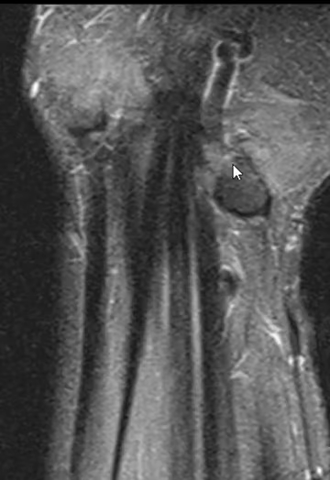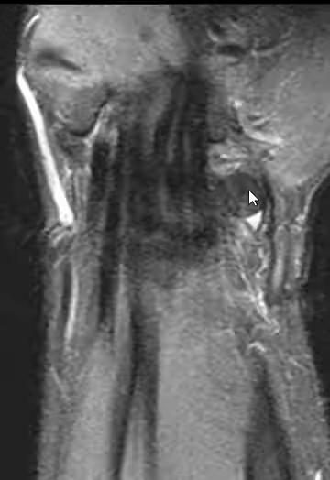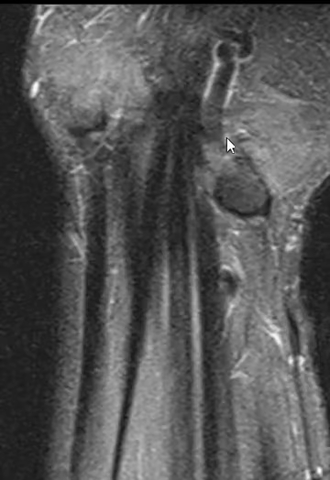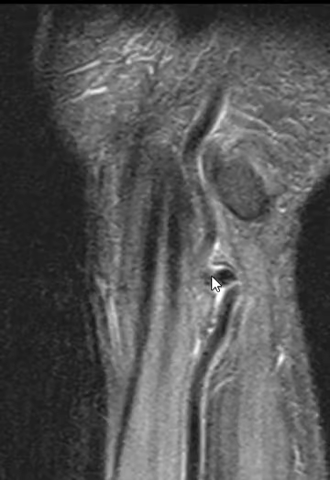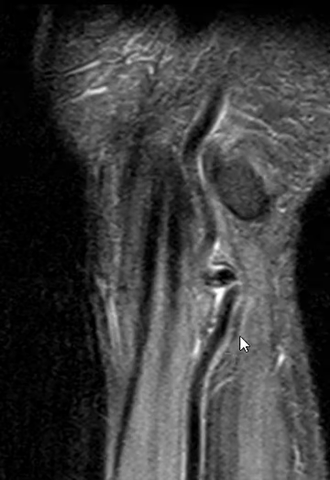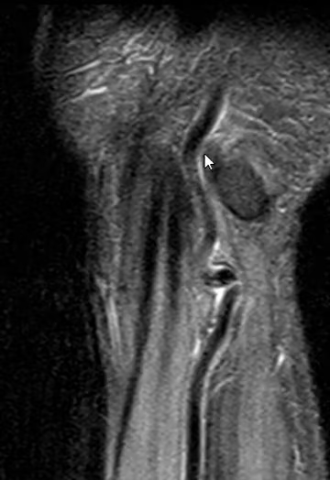So the Guyon's canal, this is the pisiform bone right here, and the hamate bone is right here. We see it better on another sequence. So in this region, proximal to that, we see this looped portion, and there's a little black line here, which is the ulnar artery that's getting displaced by this. I'll show you another picture here that shows this in better detail.